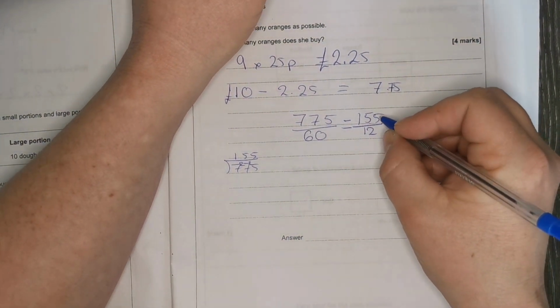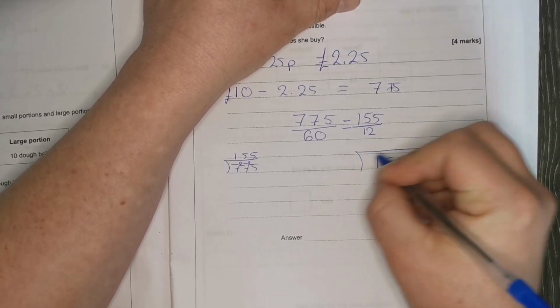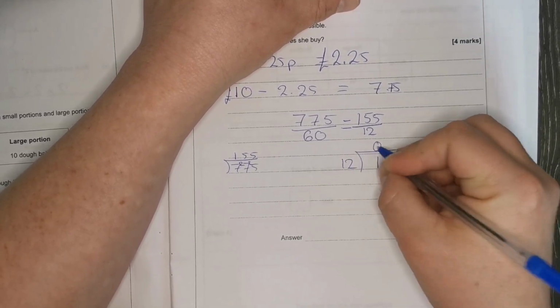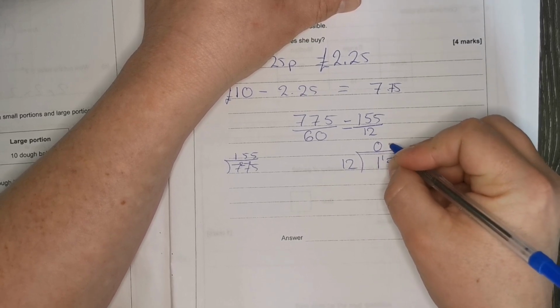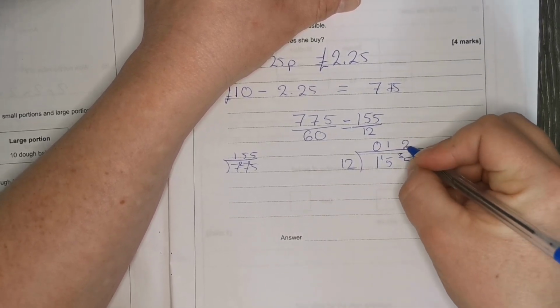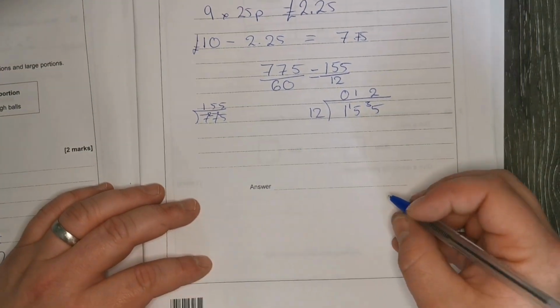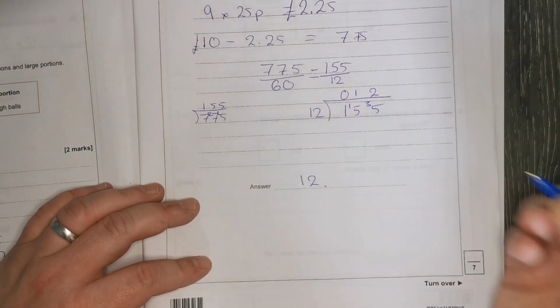So 155 divided by 12. 12s into 1 don't go, carry 1. 12s into 15 go once with 3 remaining. 12s into 35 go twice with some remaining. It doesn't matter how many are remaining, she's only going to get 12 oranges.